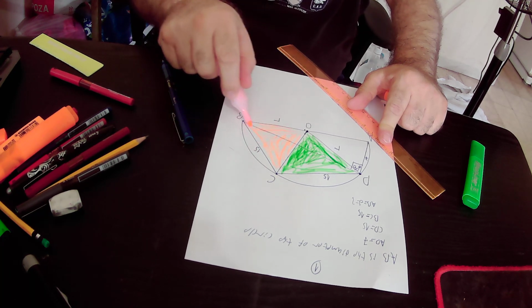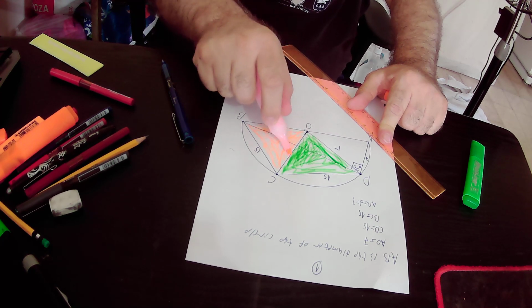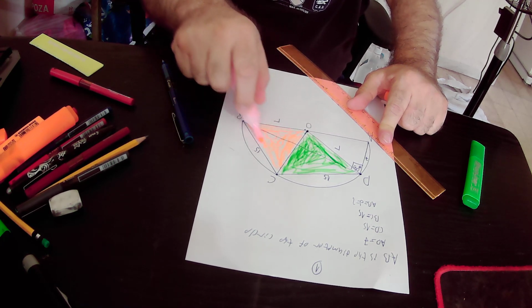So actually we will focus on the green triangle and the orange triangle.